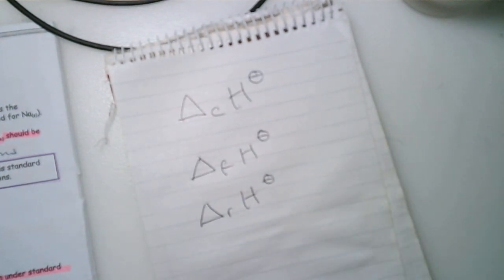Now the difference between these: the standard enthalpy change of combustion is the enthalpy change when 1 mole of a substance completely burns in oxygen under standard conditions. You just have enough oxygen to fully combust it, which means the only products are carbon dioxide and water rather than any carbon monoxide being formed.